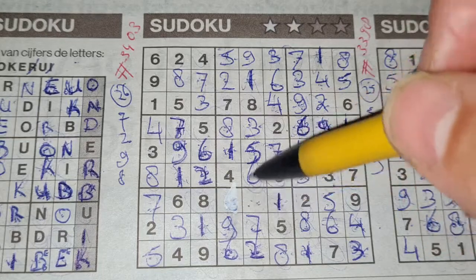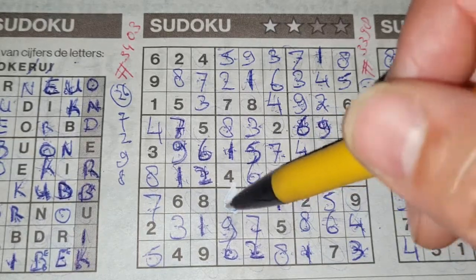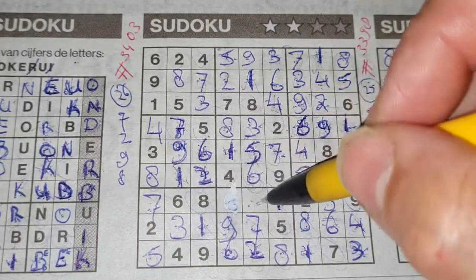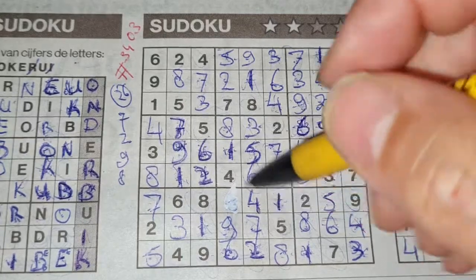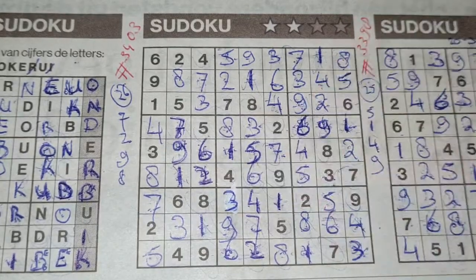Oh, 2 boxes left. The 3 and the 4. 3 and the 4. We have a 4 there, no 4 there. 4 should be here. And the 3 goes there. Finished in 60 minutes. Wow.